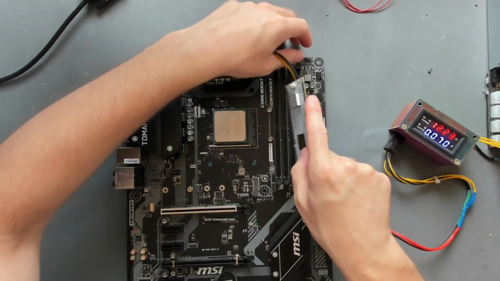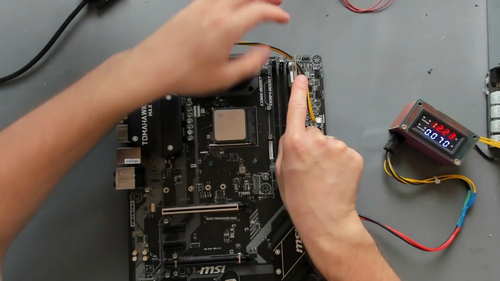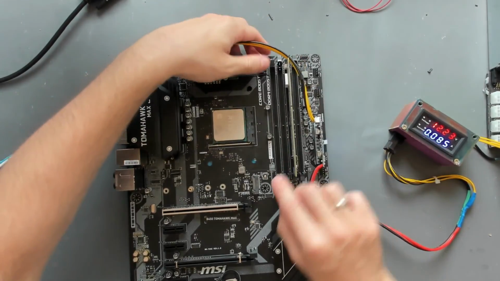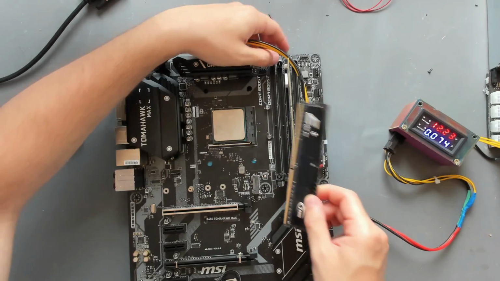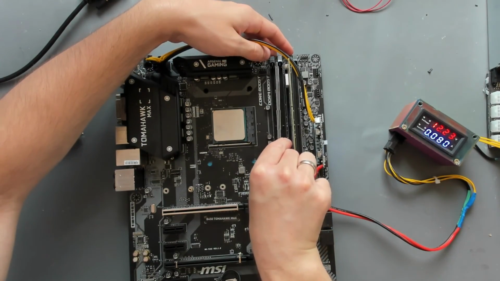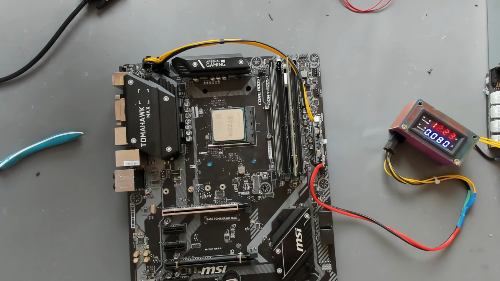Let's get a DDR postcard into here, and let's populate one slot with RAM. We now have a power button and also a speaker.